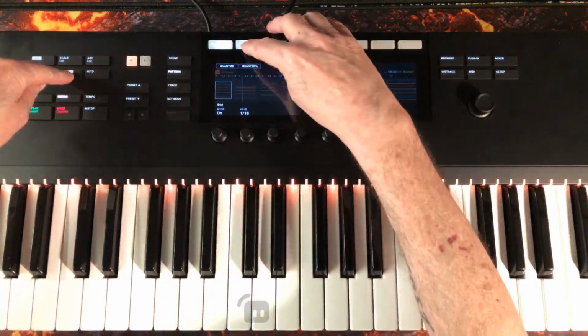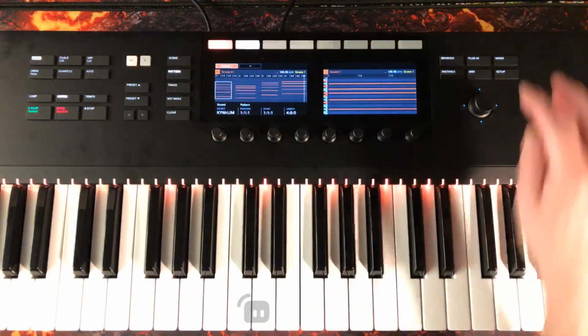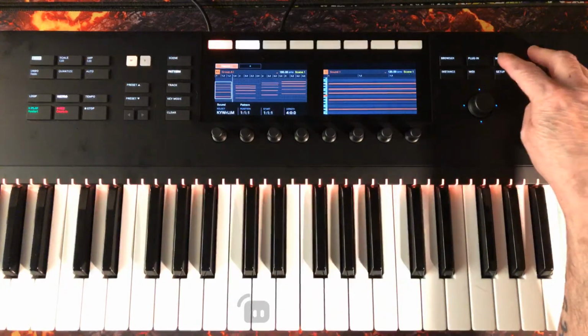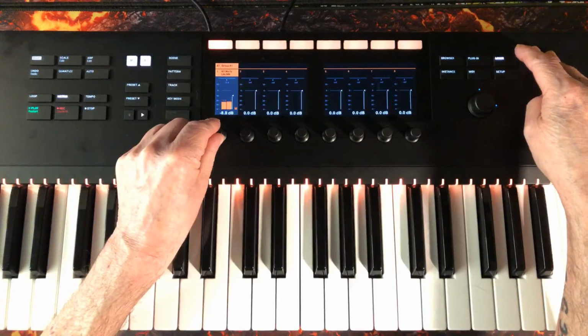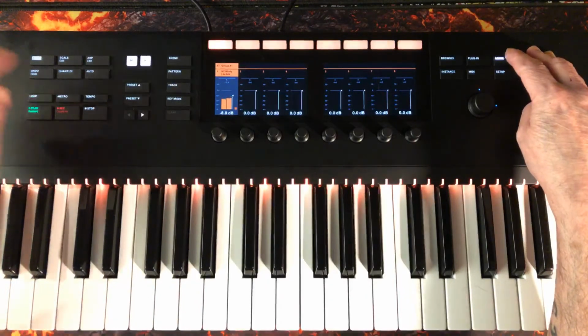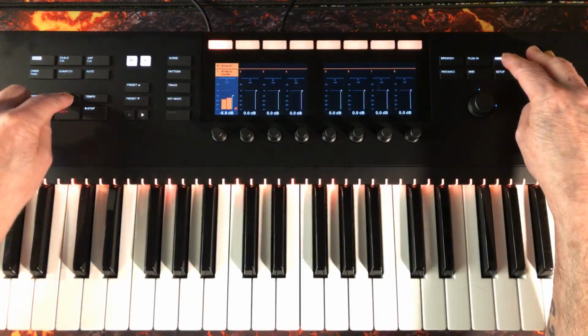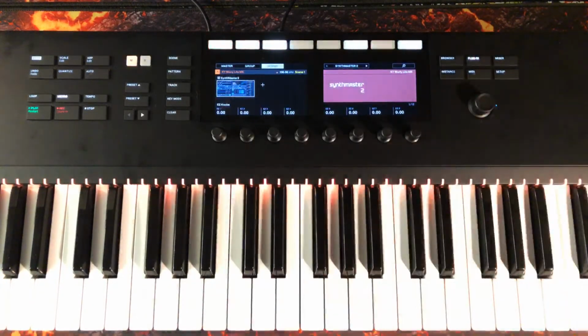Quantize this by about 50%. And again, if it's too loud, we can always just go to our mixer. And if you don't want the metronome running, you can always switch it off. Let's go back to our plugin.